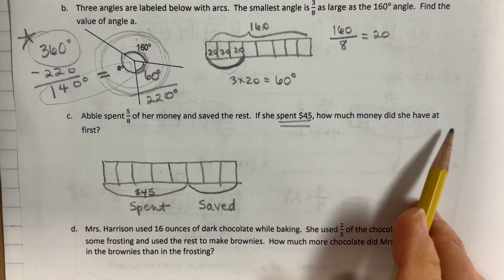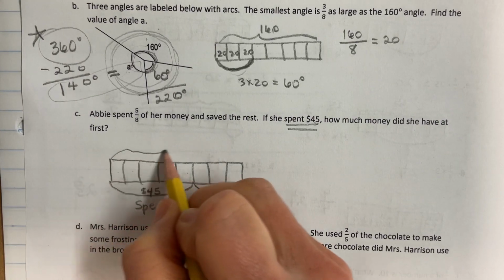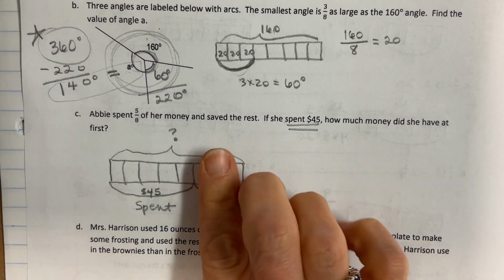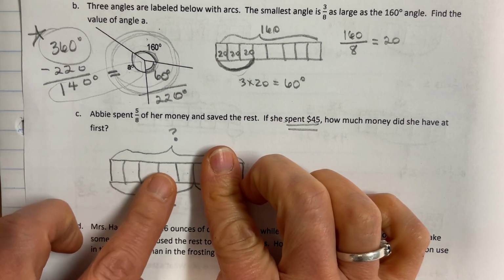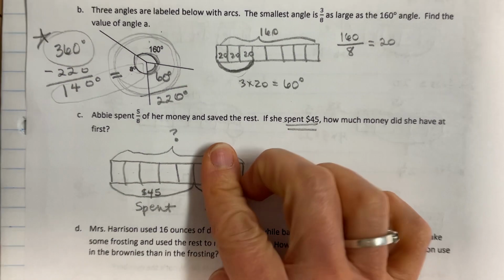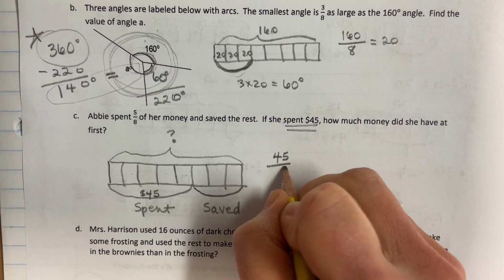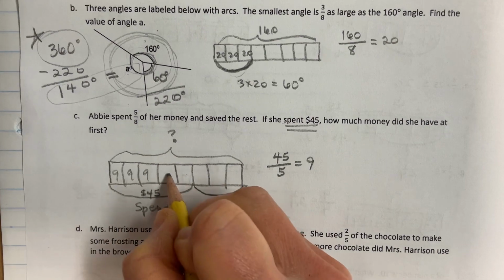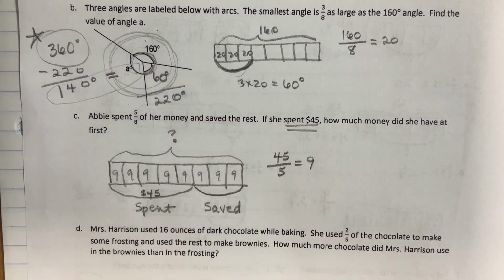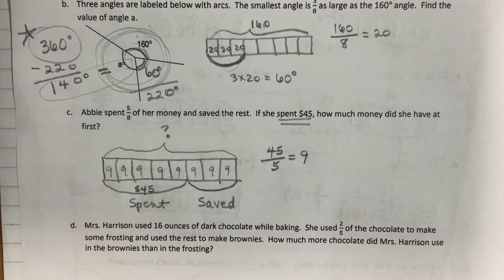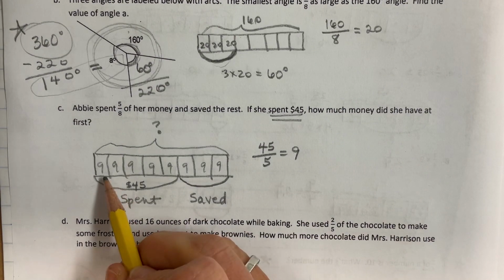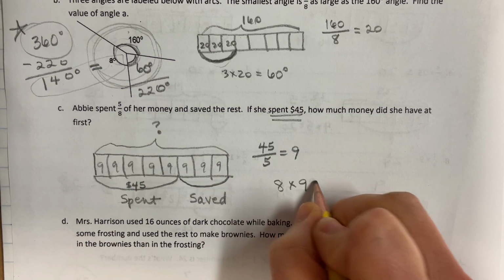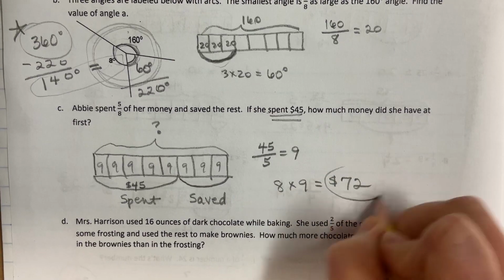How much money did she have at first? That means I'm looking for the total. Well, let's look. 45 represents 1, 2, 3, 4, 5 boxes. So 45 divided by 5 boxes would be a 9 in each box. So if I want to know the total of the whole tape, how many boxes were there? 8. 8 groups of 9 would be $72, would be her total.